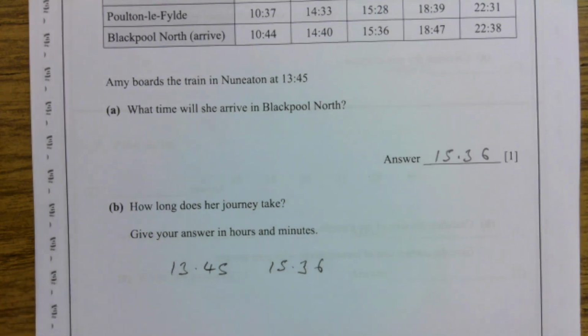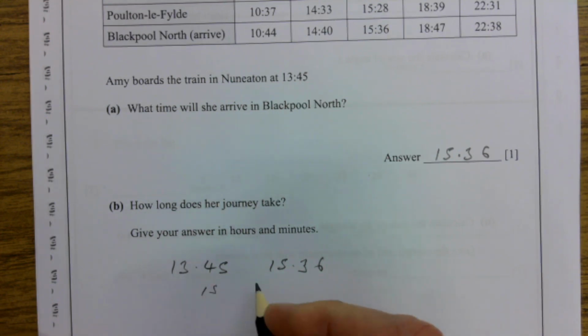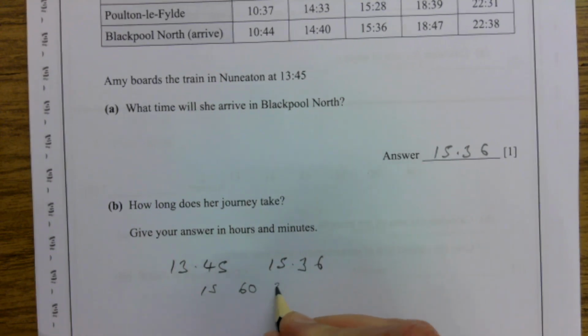15:36. You can do this a couple of different ways, but I like to just make it up. So you're going to get 15 minutes here to get you then to 14 o'clock. Then between 14 and 15, between 2 and 3, that's going to be 60 minutes. And then you're going to have 36 minutes after that. Hope you're okay with that. So 15 minutes to get you from 13:45 to 14. From 14 to 15 is 60. And then we have the 36 minutes to get you from 15 to 15:36.